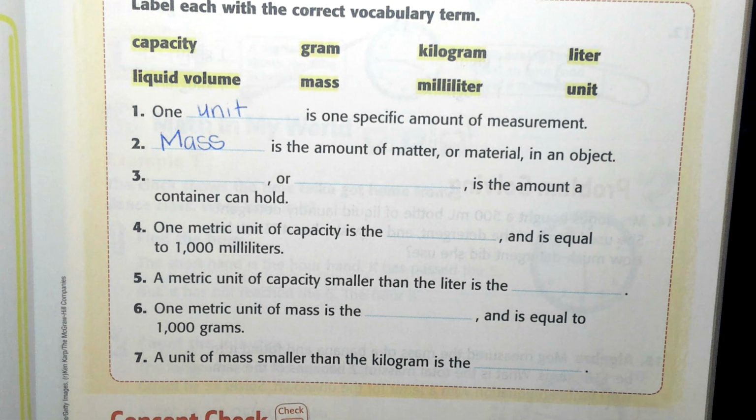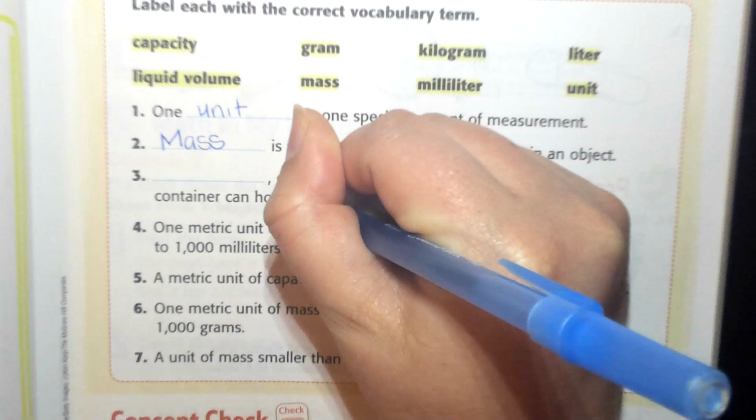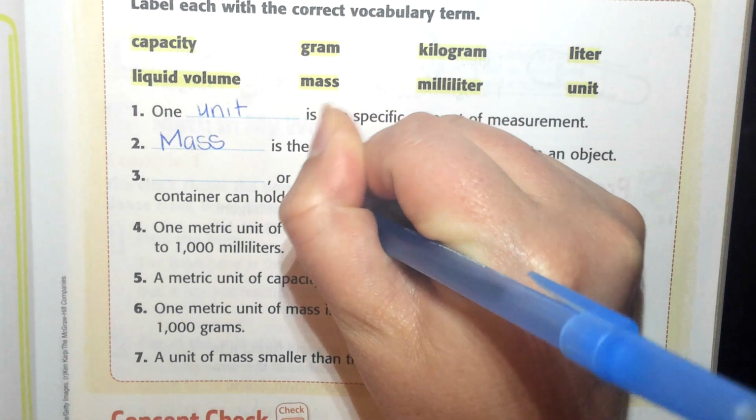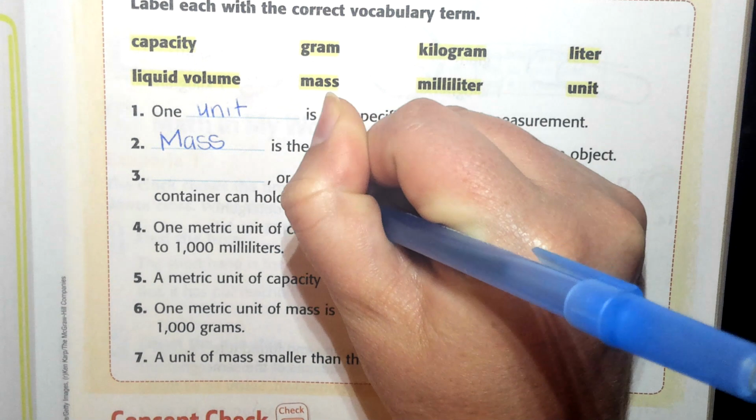Okay, now thinking opposite of mass, a different lesson that we talked about, blank or blank is the amount a container can hold. So I want you to think about a bucket. And I was going to try and draw one, but there we go. This is kind of a bucket, right?